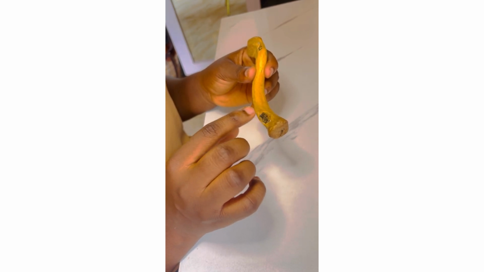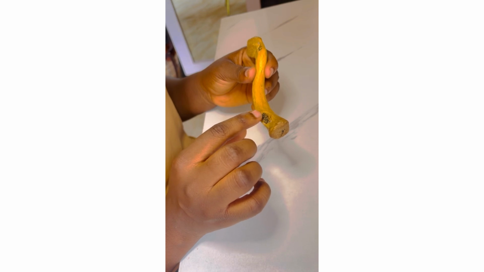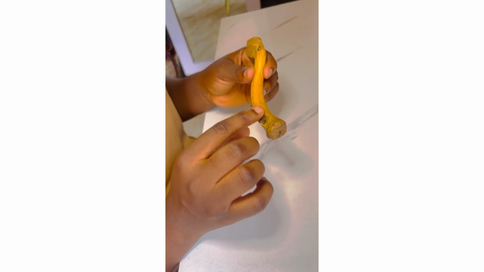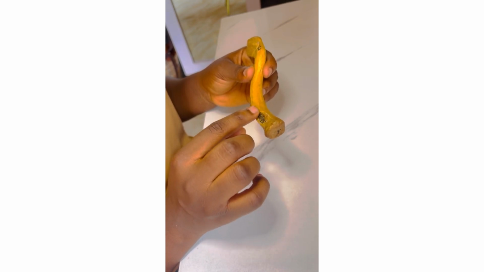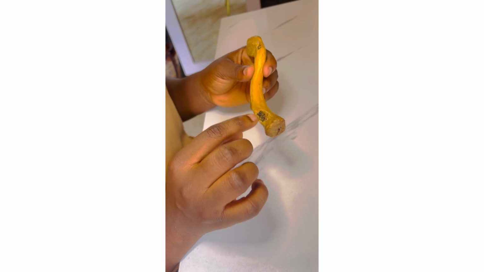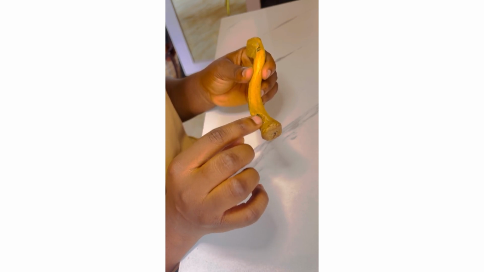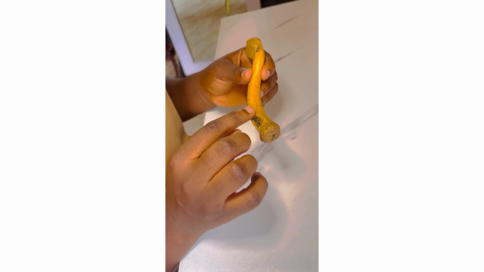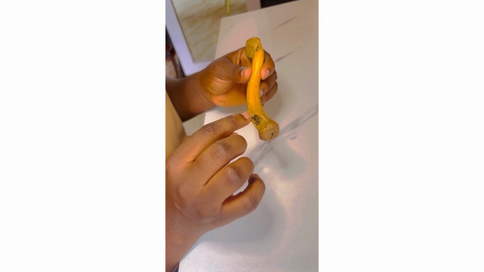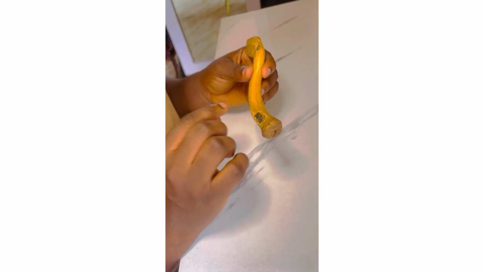This costoclavicular ligament connects the clavicle to the first rib. That is the work of the costoclavicular ligament. So what gives an attachment to the costoclavicular ligament is the costoclavicular tuberosity, which is a rough oval impression found at the what? Inferior surface of the medial end of the medial two-third of the clavicle.